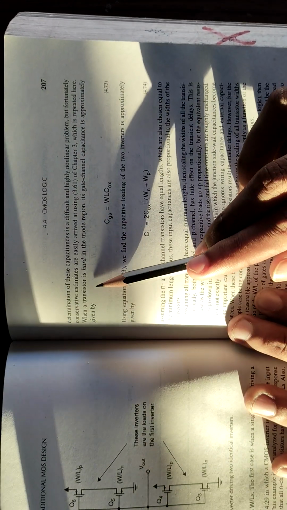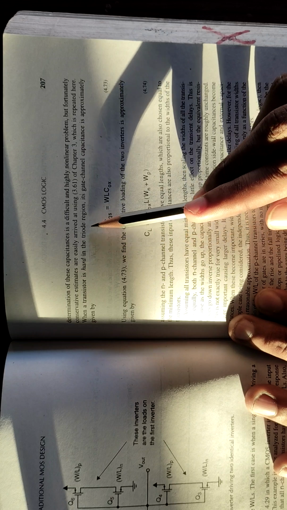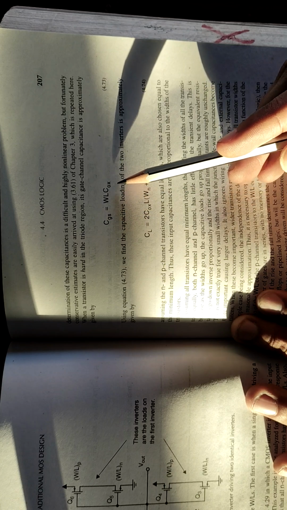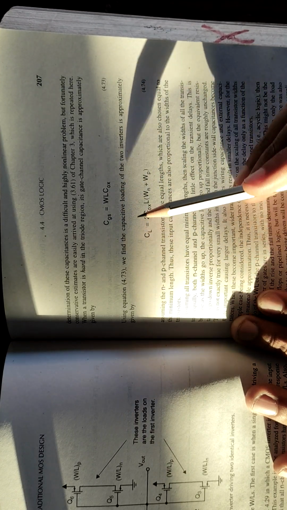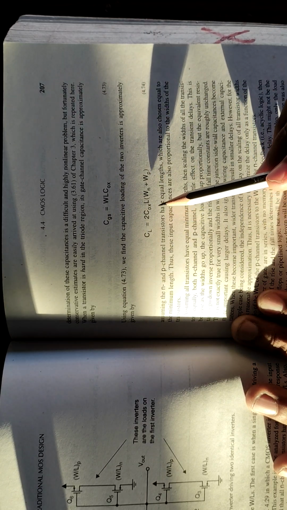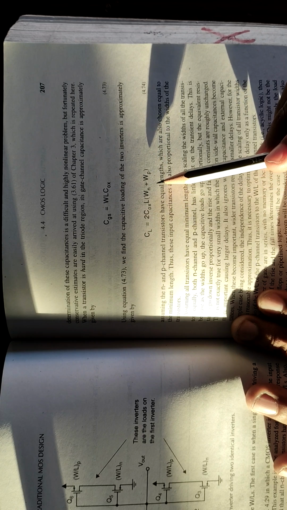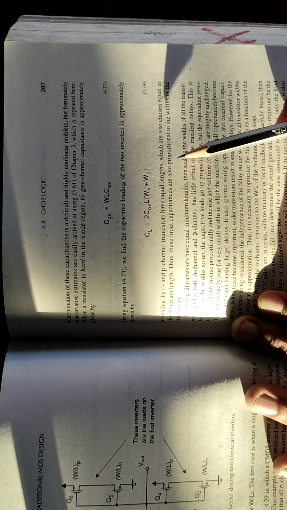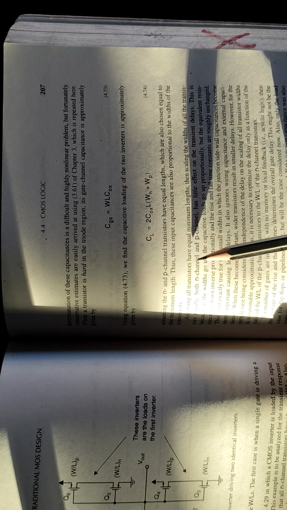When the fan-out transistor is hard on and in the triode region, its gate channel capacitance is approximately given by CGS equal to W L Cox. Using this equation, we find the capacitive loading of the two inverters is approximately given by CL equal to 2 Cox L (WN plus WP), assuming the N and P channel transistors have equal lengths, which are also chosen to be the minimum length. Thus, these input capacitances are also proportional to the widths of the transistors, assuming all transistors have equal minimum lengths.